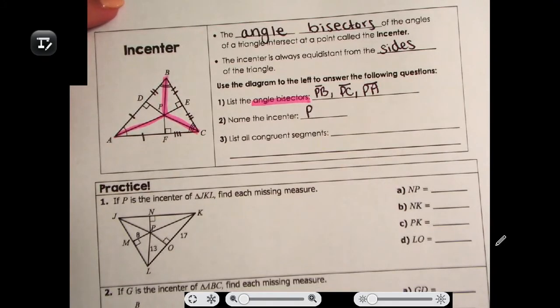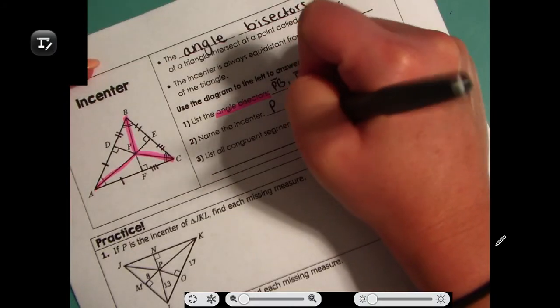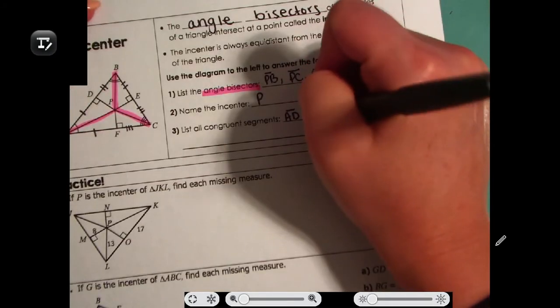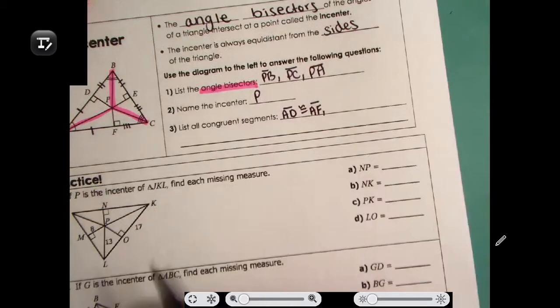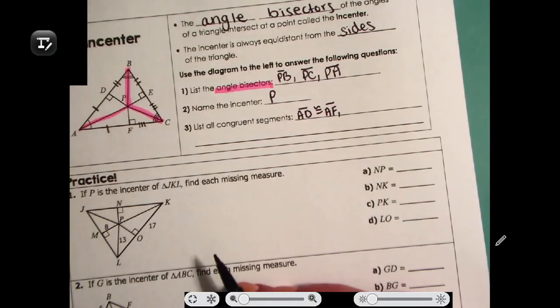And then I'm going to label those. So I just did the first one. So AD is congruent to AF. Then I can do BD is congruent to BE.